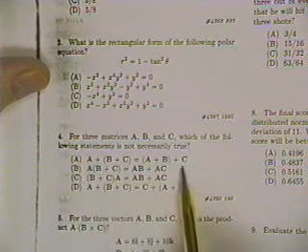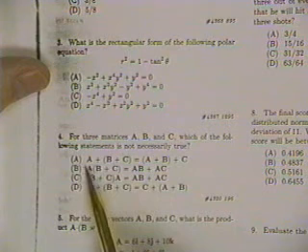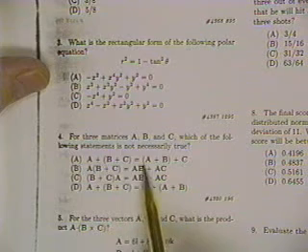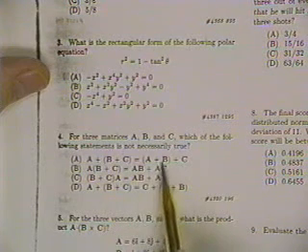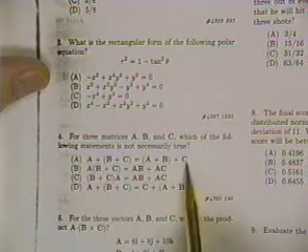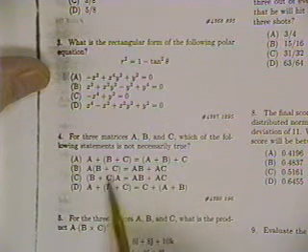Now, A, B, and C have to have some properties in common for any of these to be possible. For example, if you're going to have either A plus the quantity B plus C, or the quantity A plus B plus C, they all have to have the same number of rows and columns. But if they do, that works.